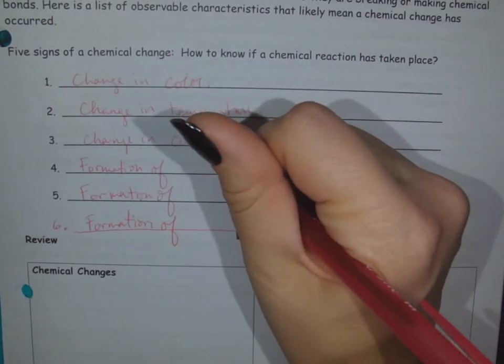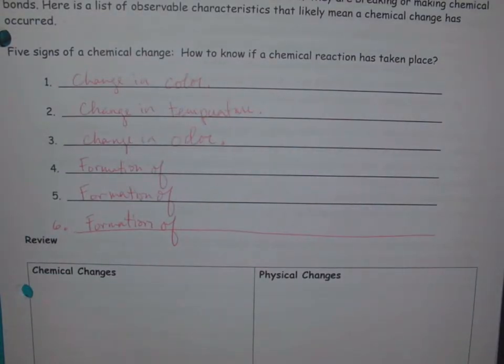Odor or smell, right? So something can smell like vinegar. Vinegar has a distinct odor. But then when you add baking soda, that vinegar smell goes away. That would be a chemical reaction, a change in that smell, okay? And then we have 3 formations of.